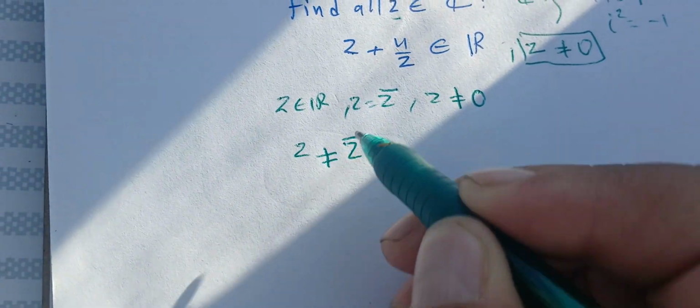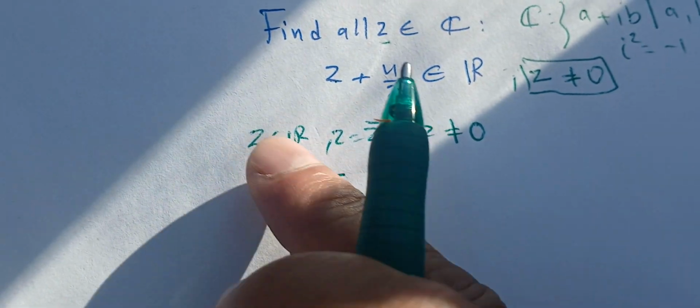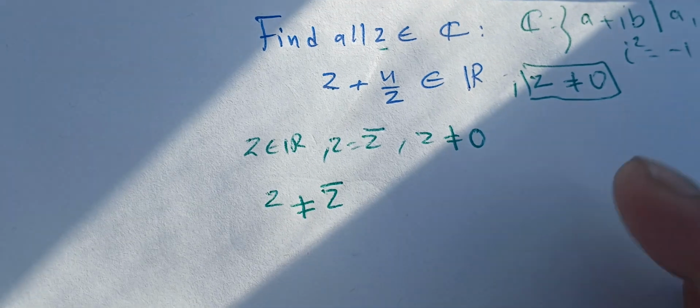Therefore, to be able to solve in the set of complex numbers, we're going to assume that z is different from z bar. That means z is not real, because when z is real, the solution is obvious.